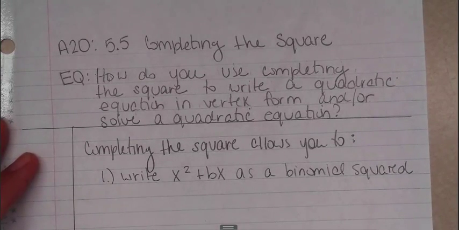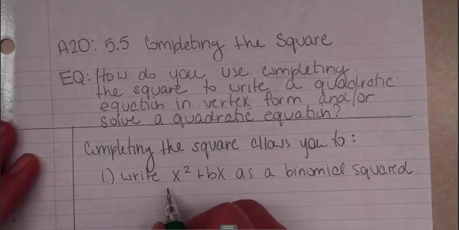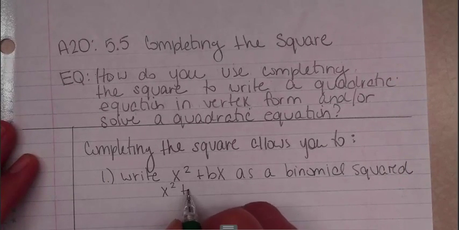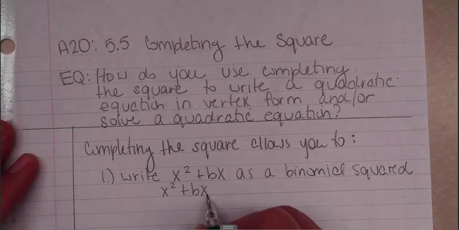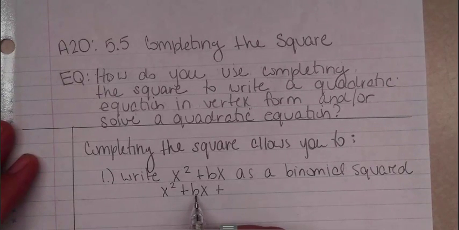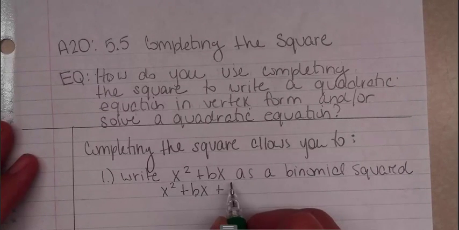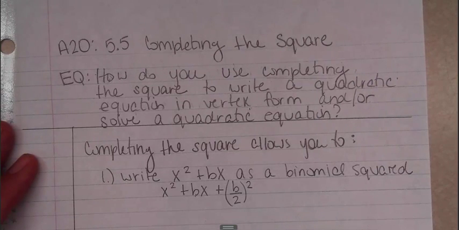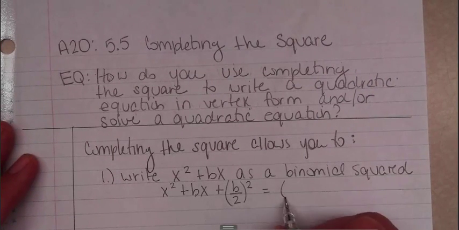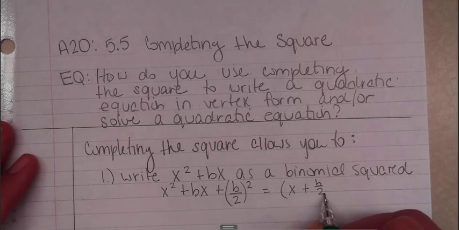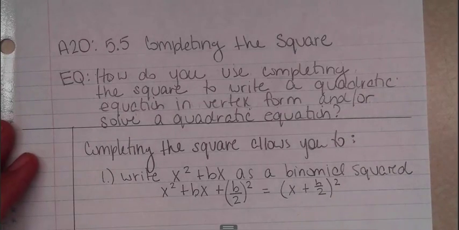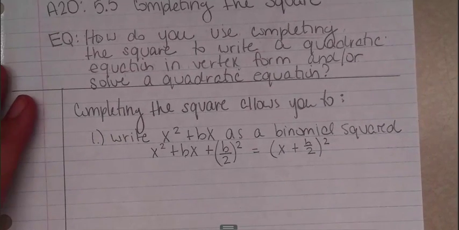So let me just show you what I mean. I can take x squared plus bx, and I can add to it as I did in this last example. I took whatever was next to my x, divided it by 2, and squared it. What I ended up with, remember that x plus 3 and x plus 3? Well, that's really x plus b over 2, squared. So let's do that example that I just did.